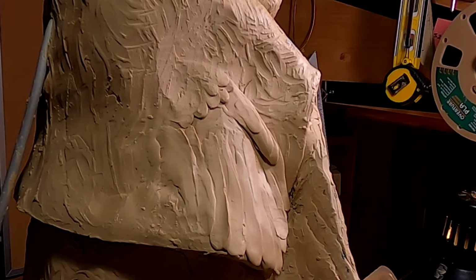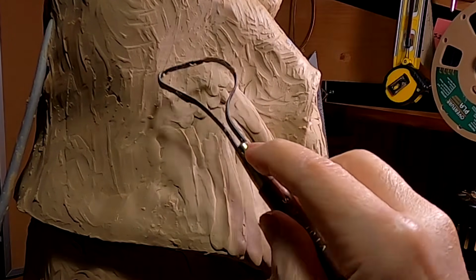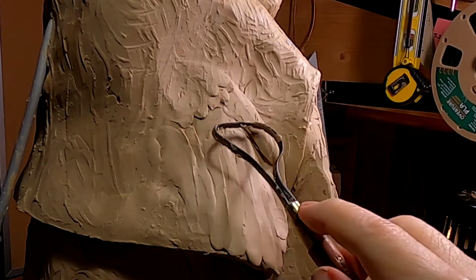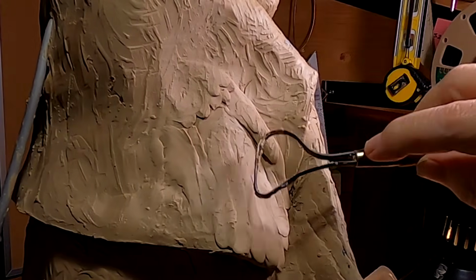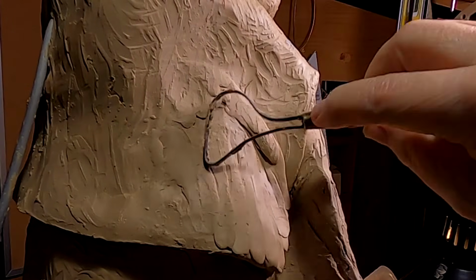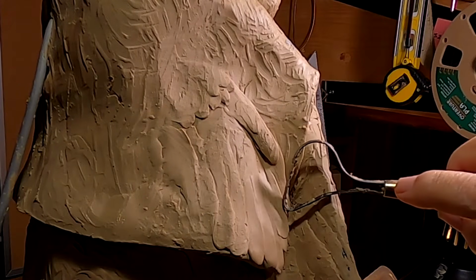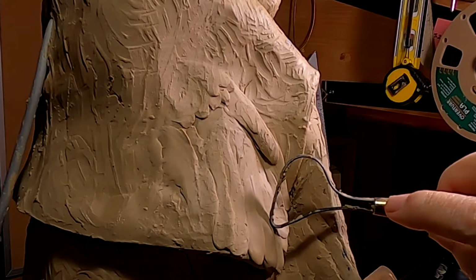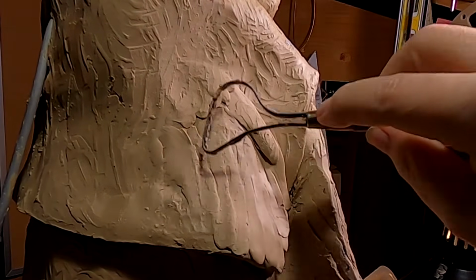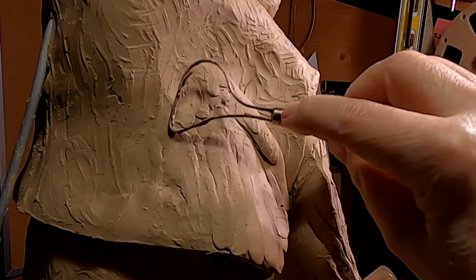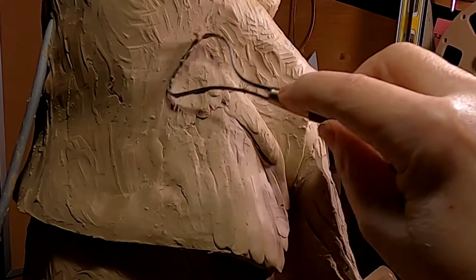I'm using a wire tool with a larger tooth on it. I go this way because the feathers overlap. This one is underneath this feather, and this one is underneath that feather, and so forth. So I've got to go in the opposite direction that I would normally go with my hand and tool.